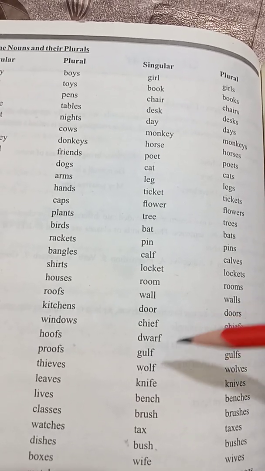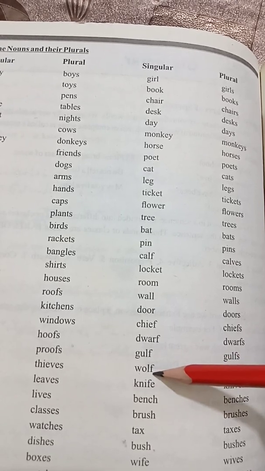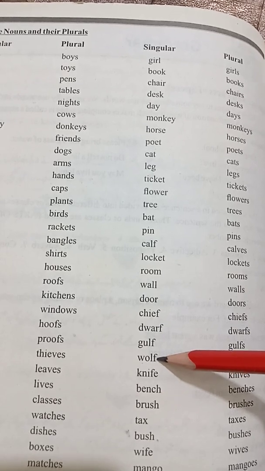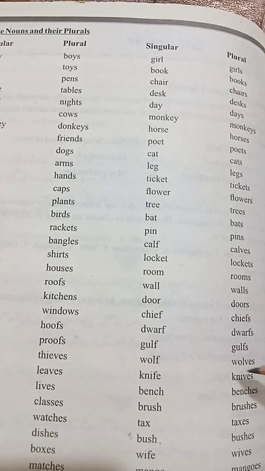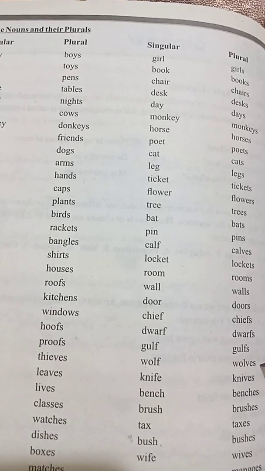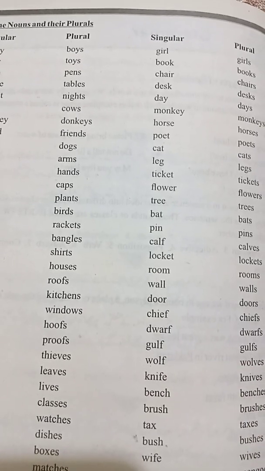Some examples of this type are given, like wolf. It is ending with f, so we skip the f and write ves after the noun to make that noun plural. Same is the case with knife.